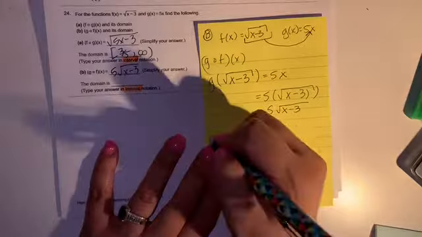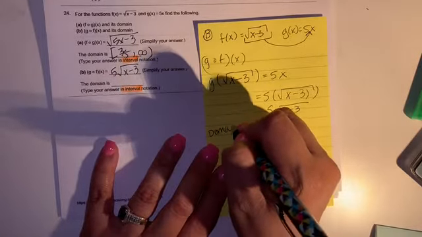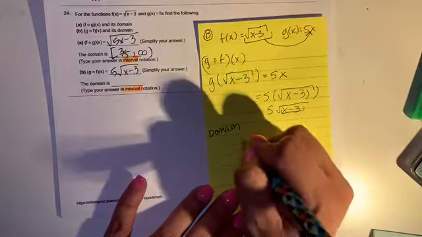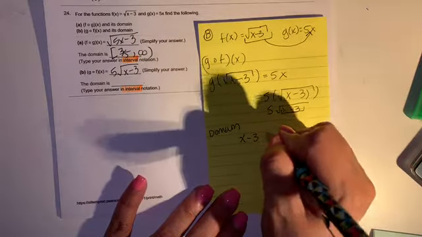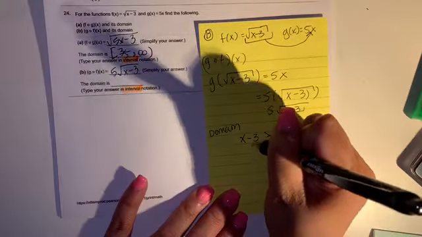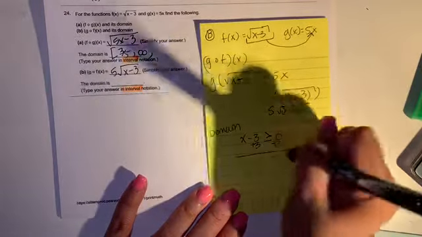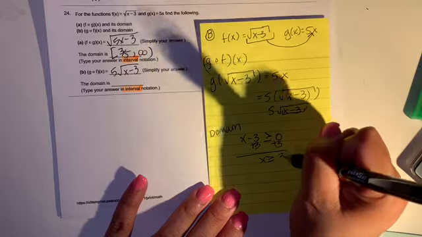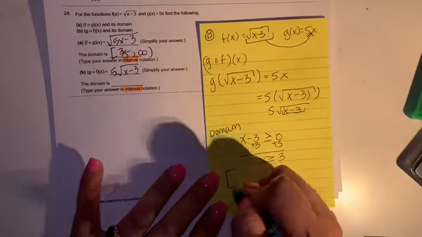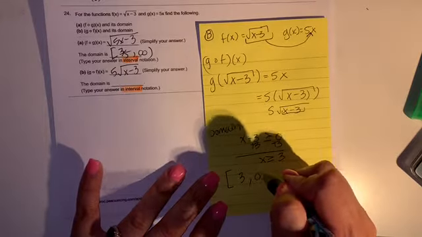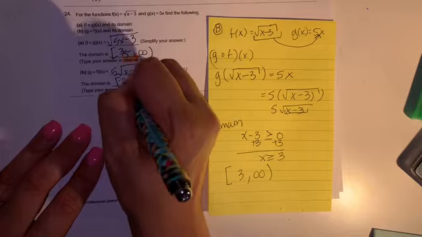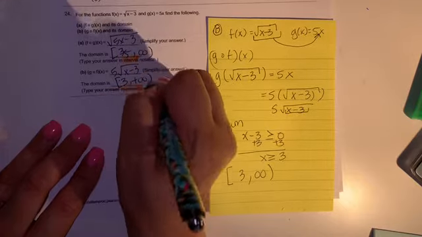And then we need to find the domain. You're going to take what's underneath the square root and set it greater than or equal to 0 and solve for x. Plus 3 to both sides. So x is greater than or equal to 3. As an interval, it's going to be a bracket, 3, comma, positive infinity.